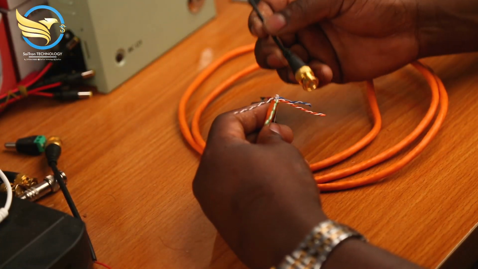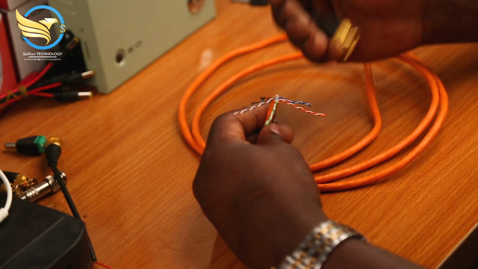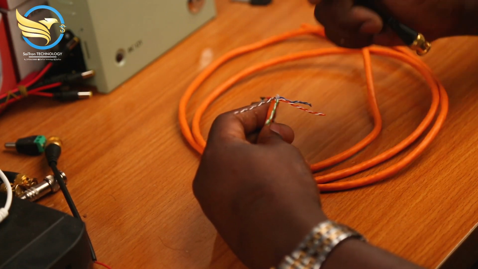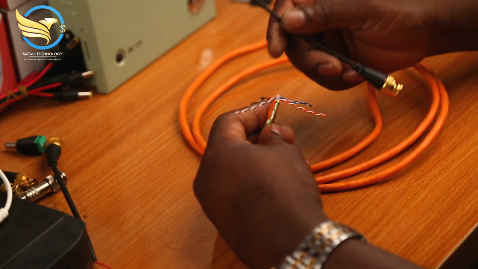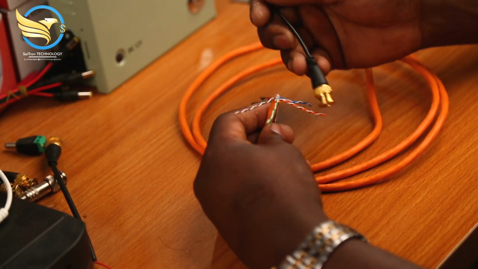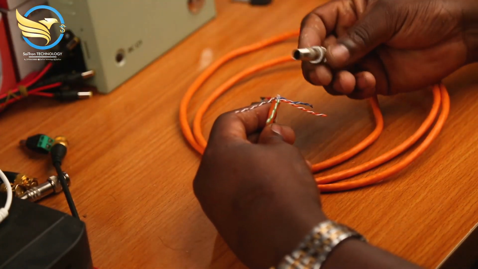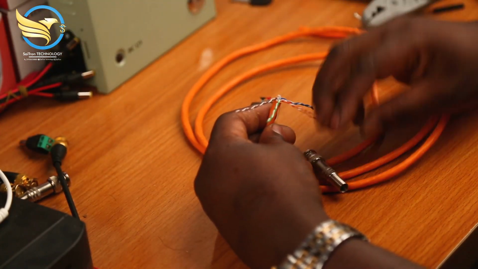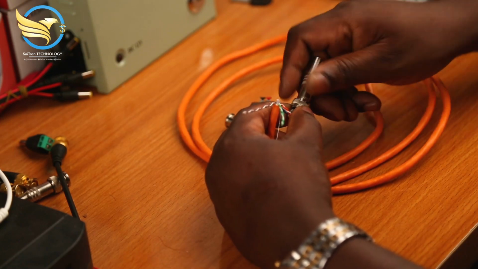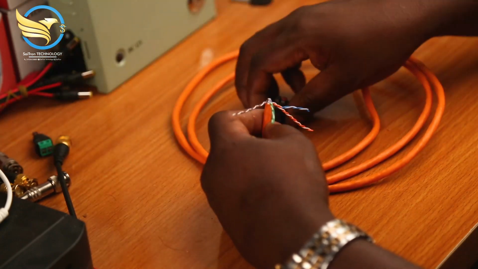Some people use this, but please avoid this as much as possible. It will still work, but many of them we've seen don't work for too long. As much as possible, avoid this BNC. So if you are using CAT6 configuration, I will advise you to use the balun.